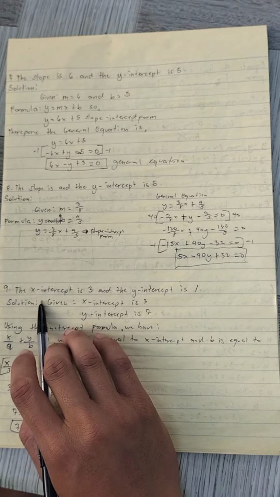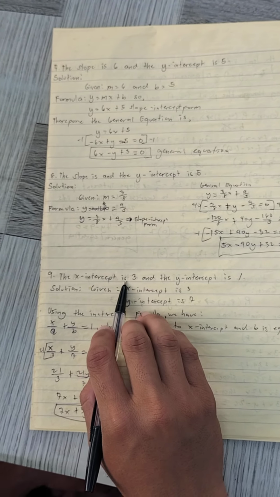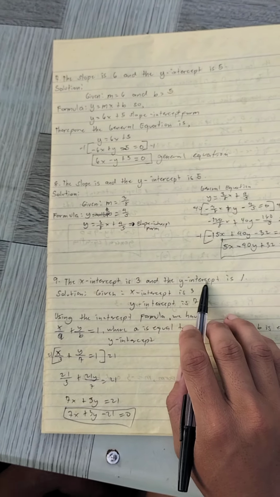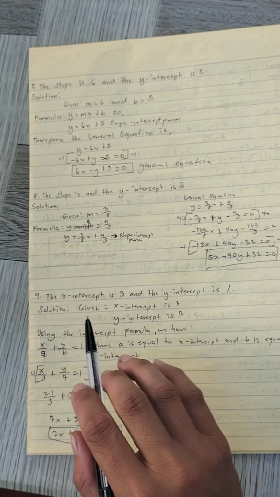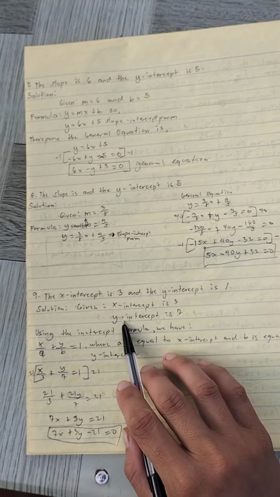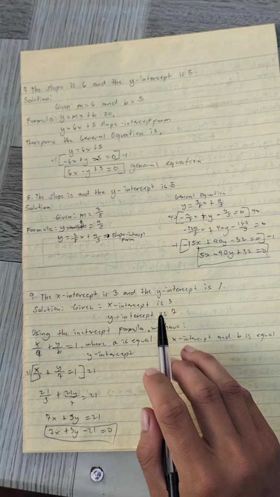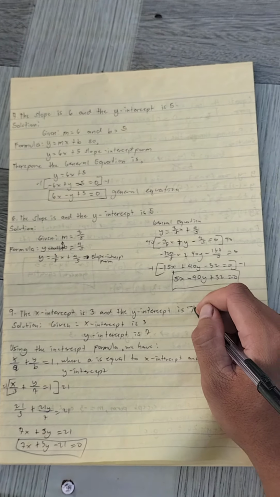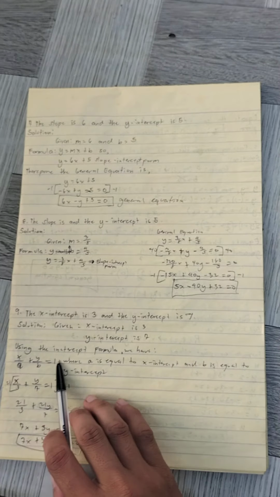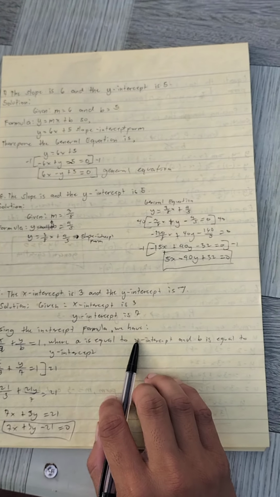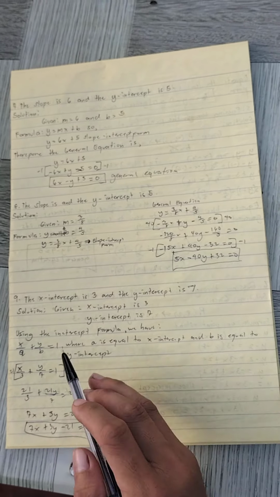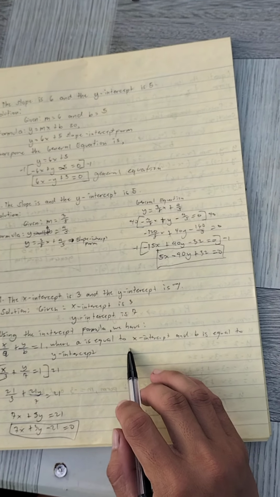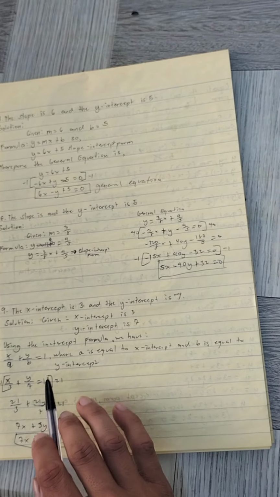Number 9. The x-intercept is 3 and the y-intercept is 7. Solution, our x-intercept is 3 and y-intercept is 7. Using the intercept formula, we have x over a plus y over b is equal to 1, where a is equal to x-intercept and b is equal to y-intercept.